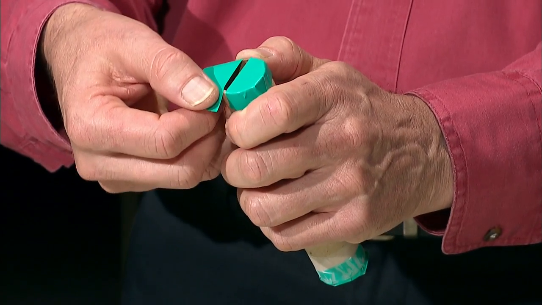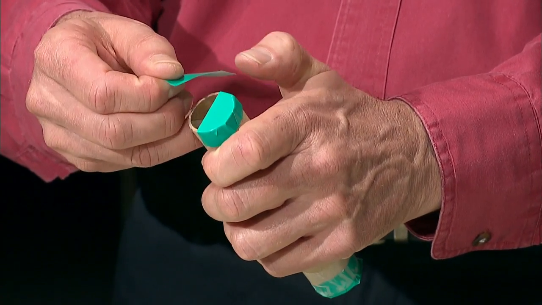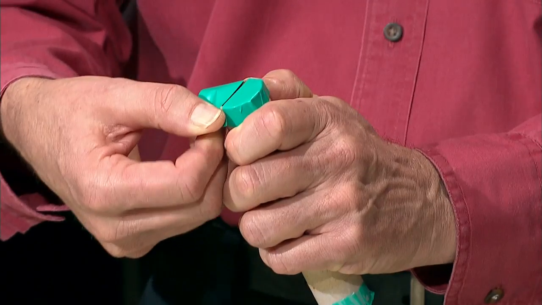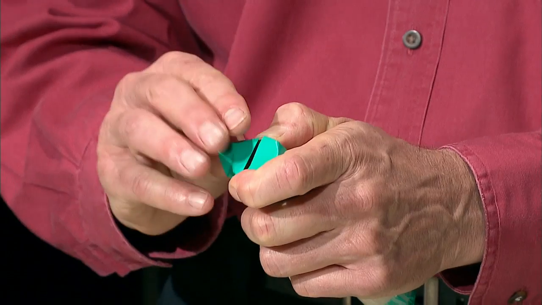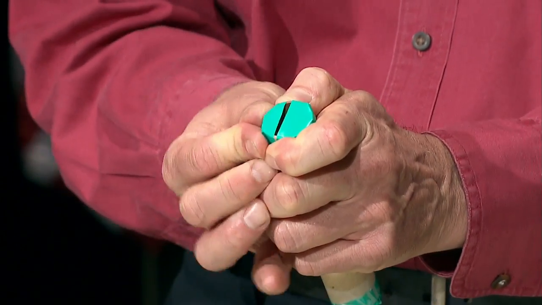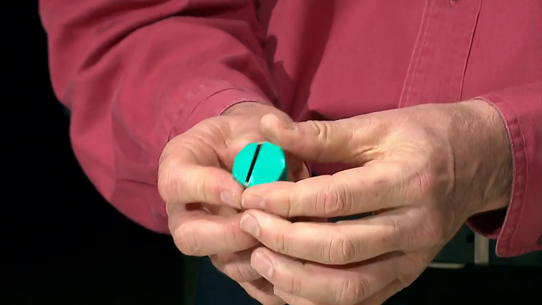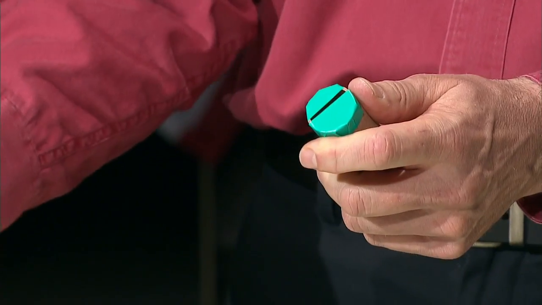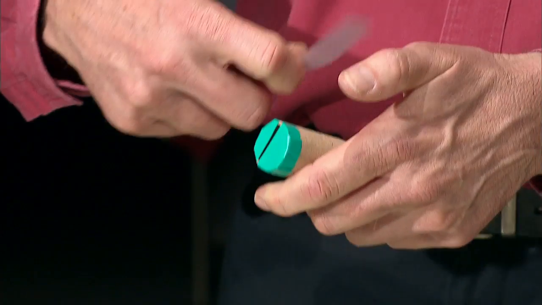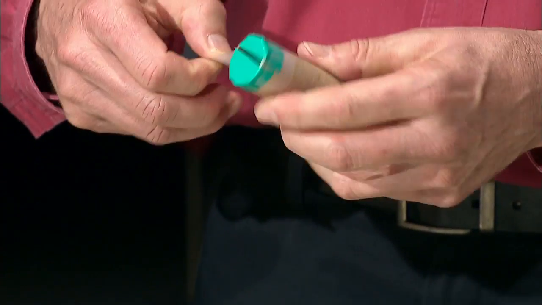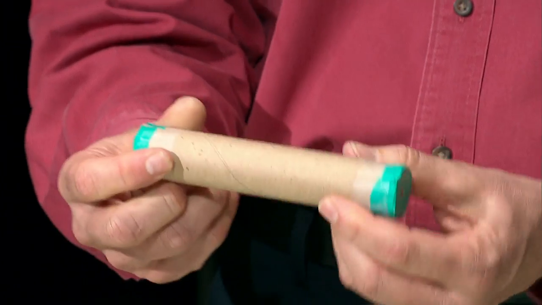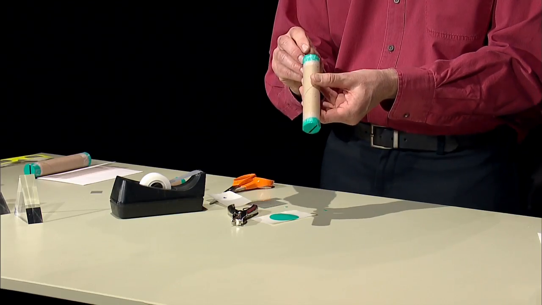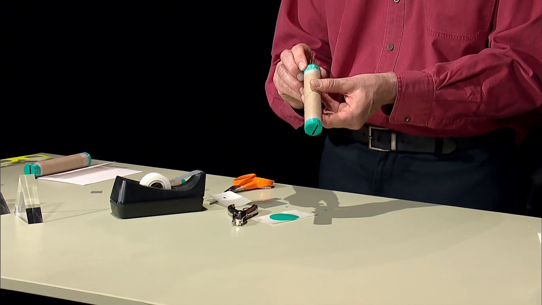Now you can vary the thickness of the slit, and everyone in your class will do it slightly differently, but don't worry, it's going to work just as well for everybody. You can trade them around and see how they're different. Pull it tight, bend it over, and there we have a nice slit that you could easily pass a nickel through. I'll take another piece of tape, wrap it around. And there you have it, a completed spectroscope. Light goes in the slit, comes out the diffraction grating into your eye.